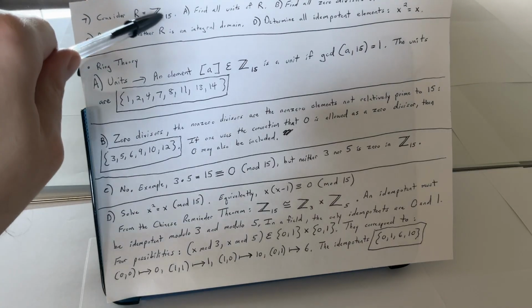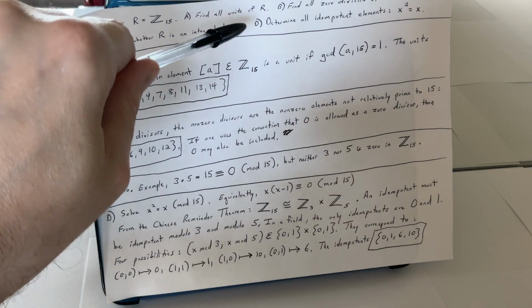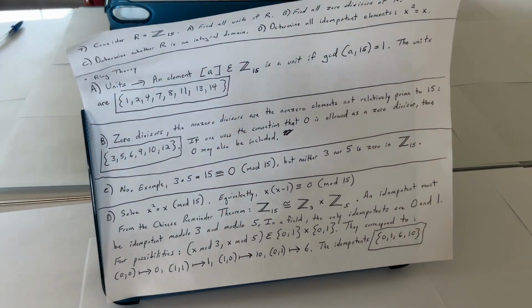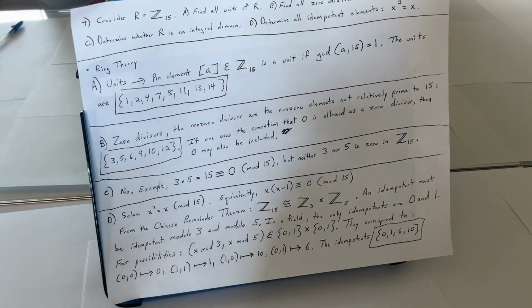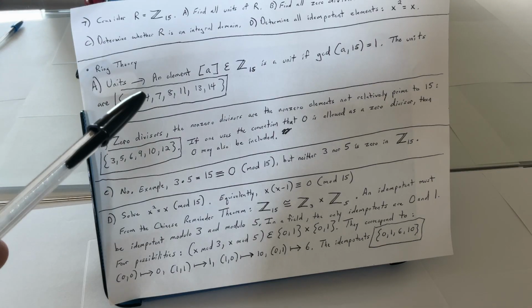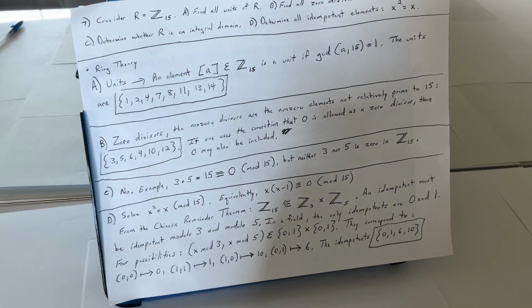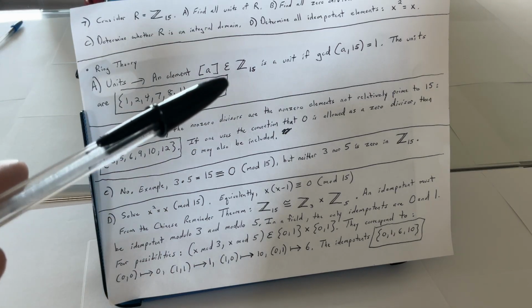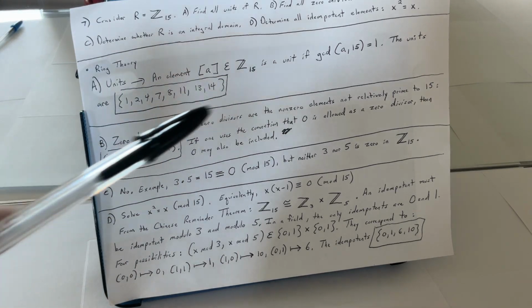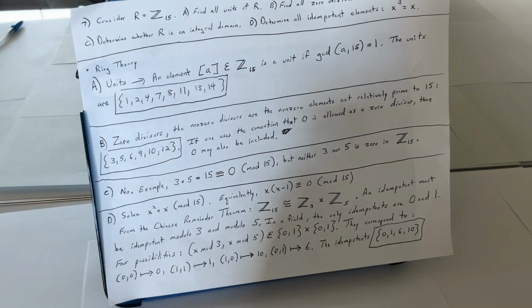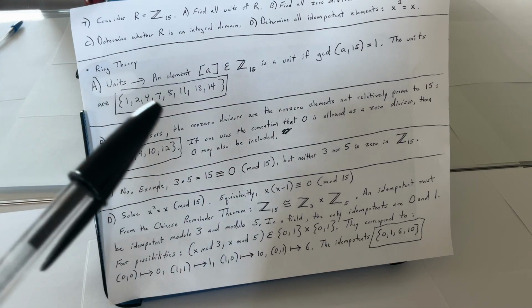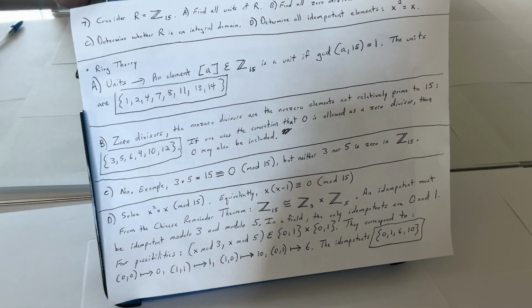R equals Z15. Find all units of R for part A. This is ring theory. Our element a in Z15 is a unit if gcd(a, 15) equals 1, and the units are 1, 2, 4, 7, 8, 11, 13, and 14.